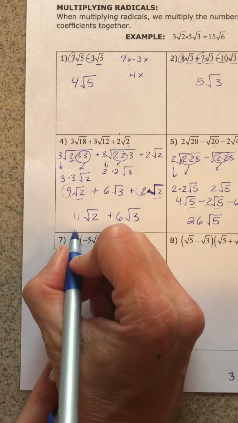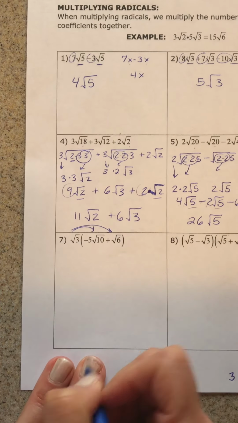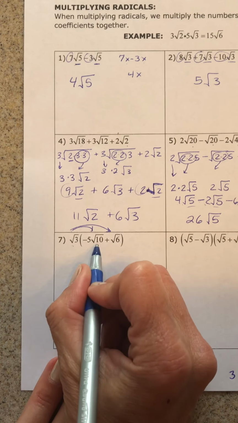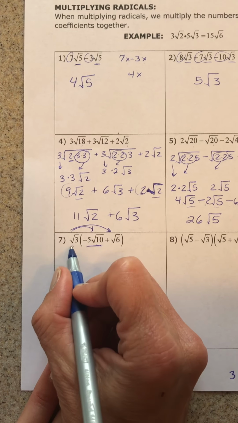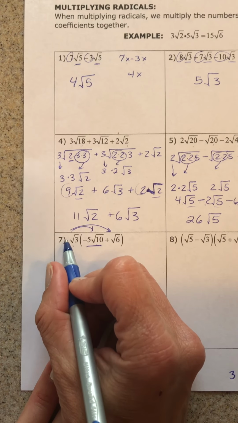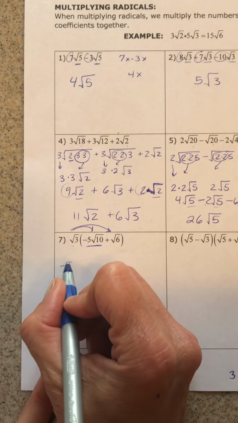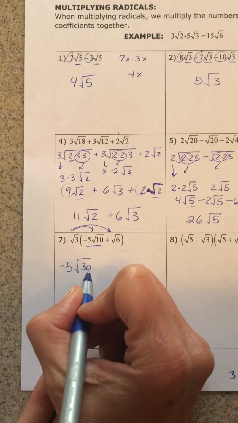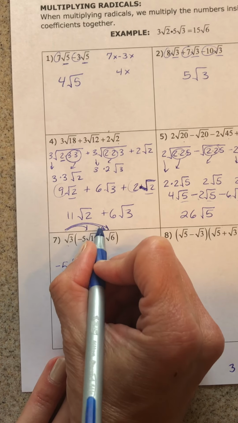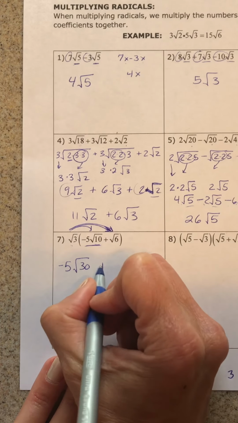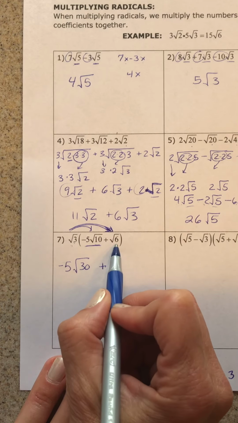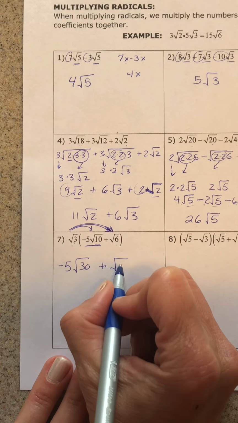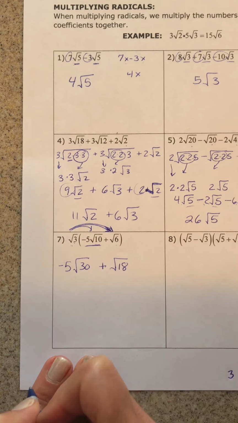Another example, distributing. So when I'm multiplying this to this first term, I have no number outside, but I do have a negative 5, so he's outside. I have a radical 3 and a radical 10, that's a radical 30. Then when I multiply to the second one right here, that's plus. Radical 3 is underneath, radical 6 is underneath, so since they are both radicals, I can multiply them underneath.